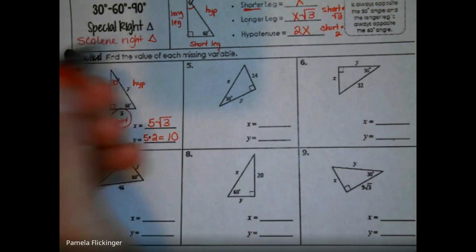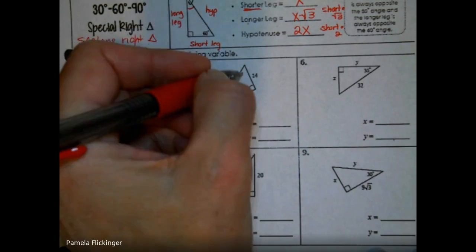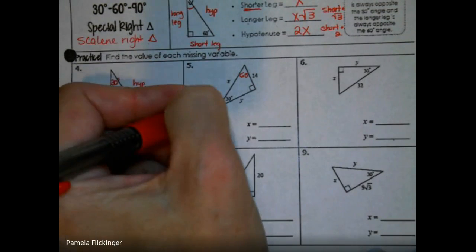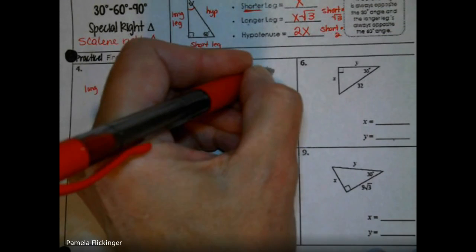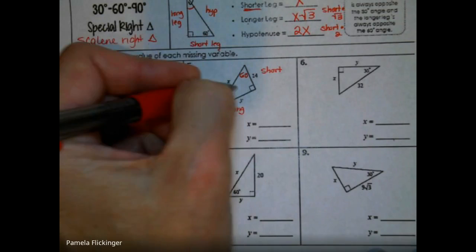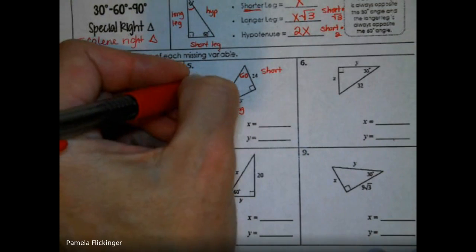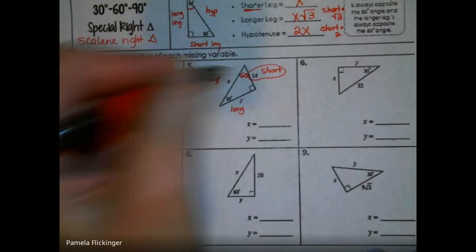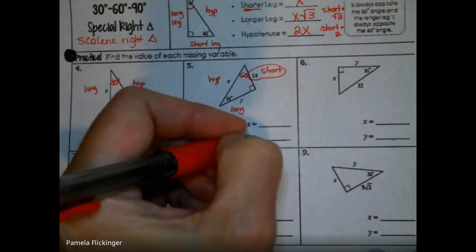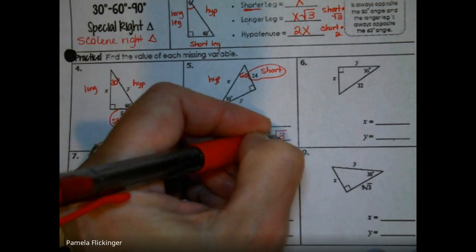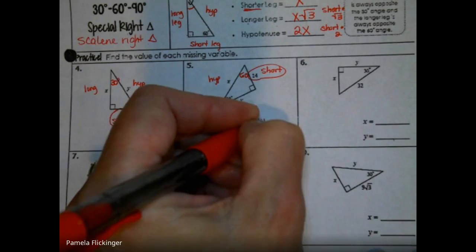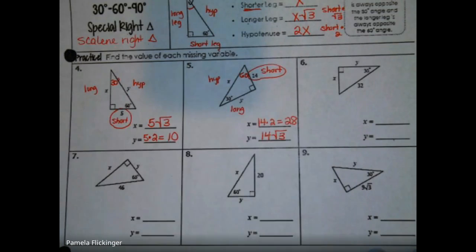Number 5. I see I have a 30-degree angle, so of course the other one has to be 60, so I've got a 30, 60, 90. Across from the 30 is 14, that's my short leg. Across from the 60 is the y, that will be my longer leg. And across from the right angle is the hypotenuse. So again, I'm given the short, so to get the long, which is y, I would simply do 14 times the square root of 3. To get the hypotenuse, I'm going to take 14 times 2, which will be 28.